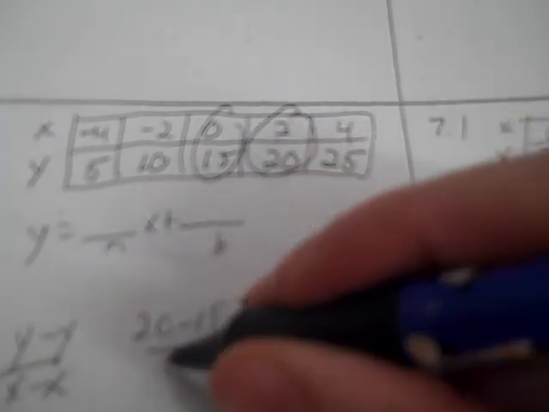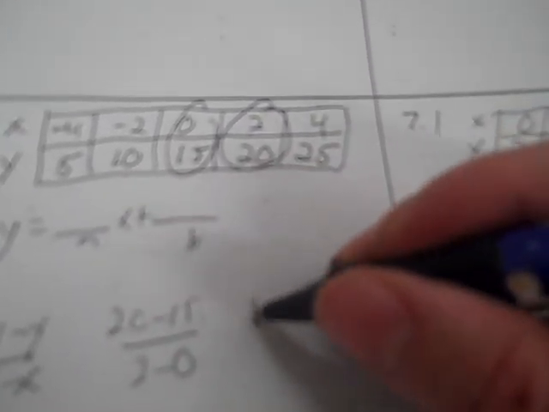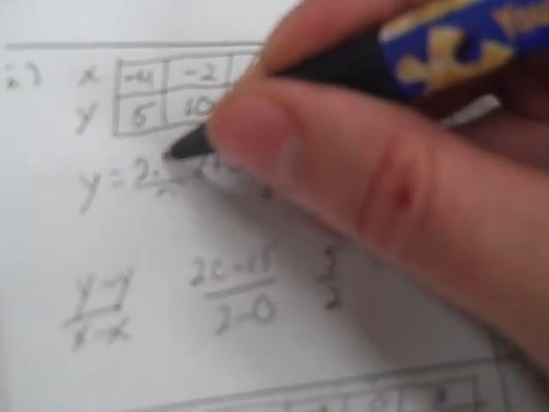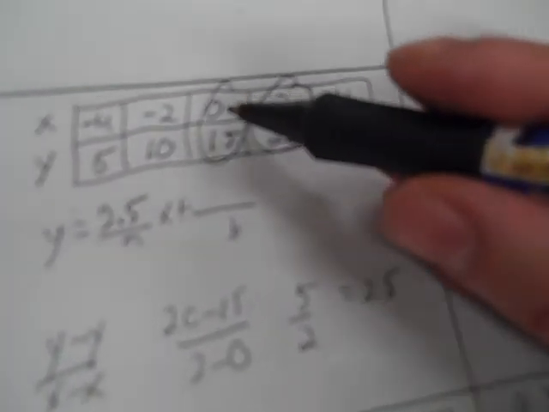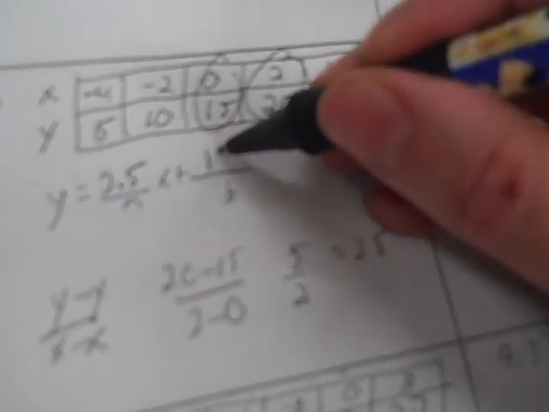So here, we're going to do 20 minus 15, and then 2 minus 0. So that's 5 over 2. 5 divided by 2 is 2.5. So that goes right here. And then I look where the x is 0 because that tells me what the y-intercept is. It's 15. Okay, and that's how you do these.